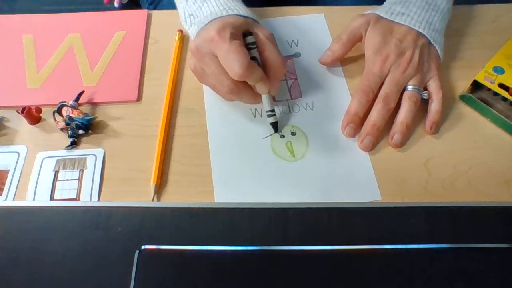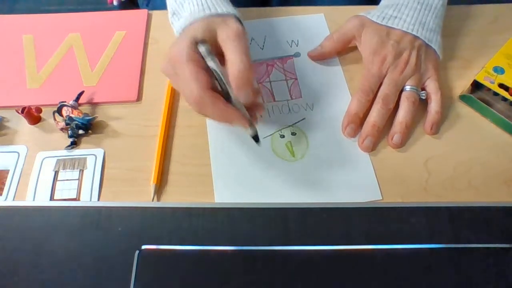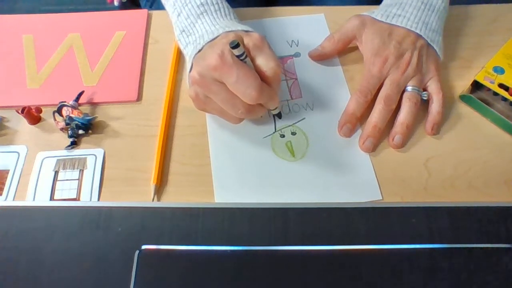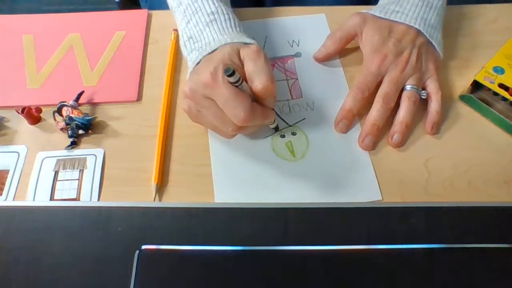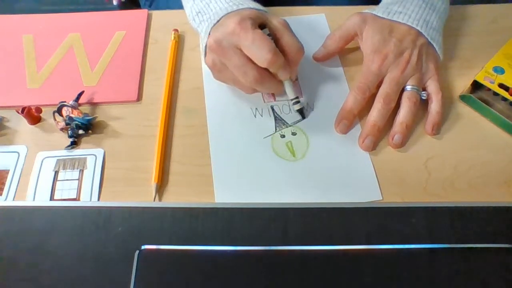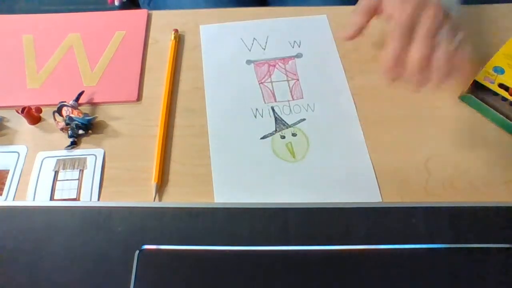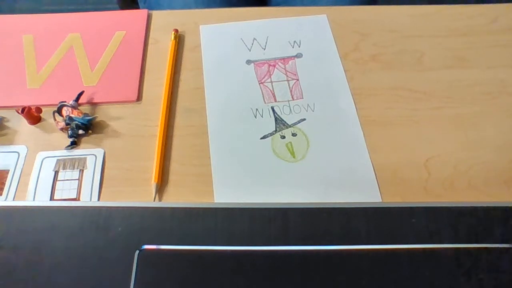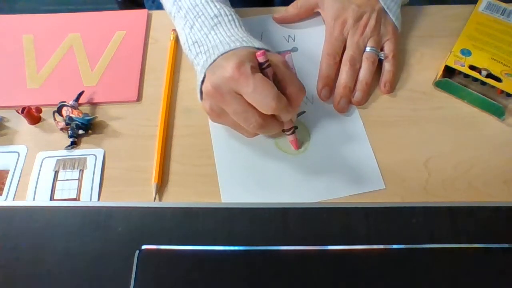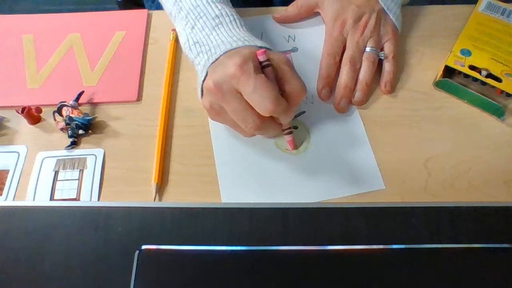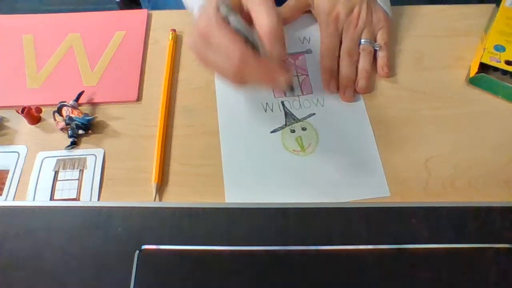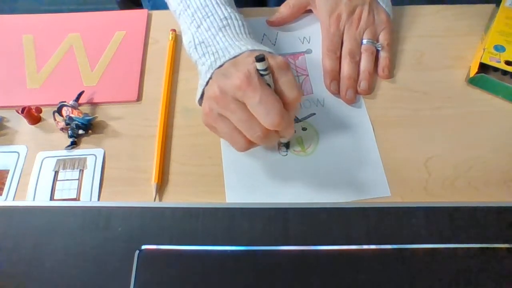Let's see. Straight line across. And their hats are typically triangles. Whoa, I went right into my word. My window. Oops, sometimes that happens. And my witch happens to be a very friendly witch who's out enjoying her ride on her broom. So I'm going to give her a big smile and curly hair.